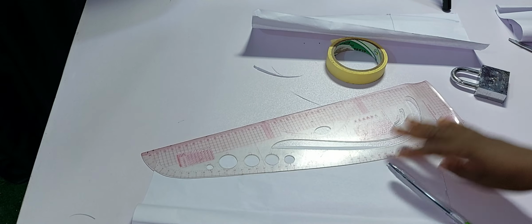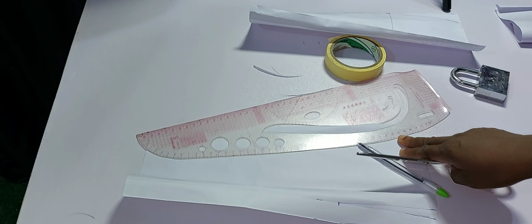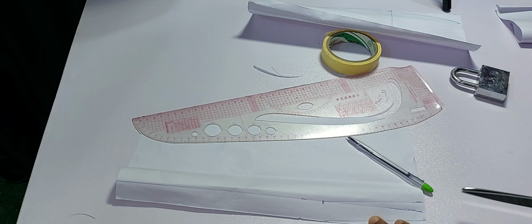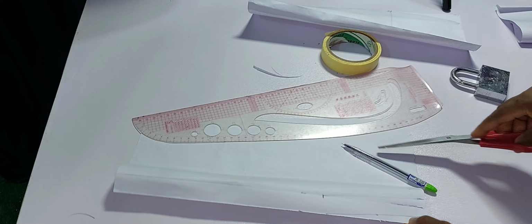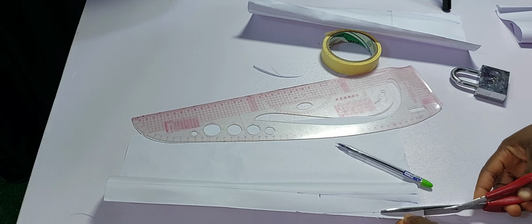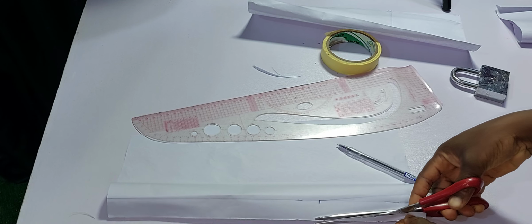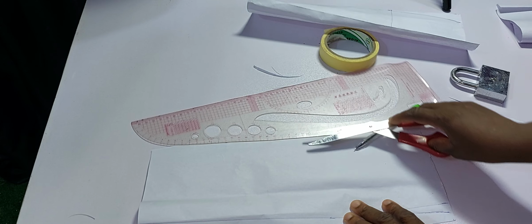So this is it. Hope you can see. So you trim it out. Okay. All right. So this is what we have.